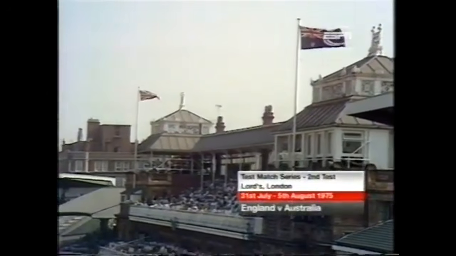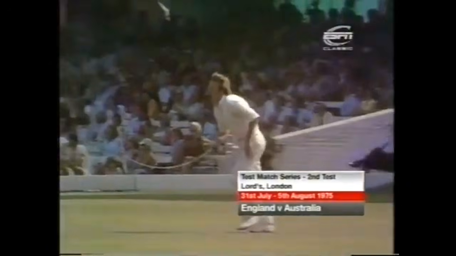Well, John Snow began the bowling for England in the second innings with a stiff breeze at his back. He was bowling from the nursery end. His partner was Peter Lever, who we see now bowling to Alan Turner.